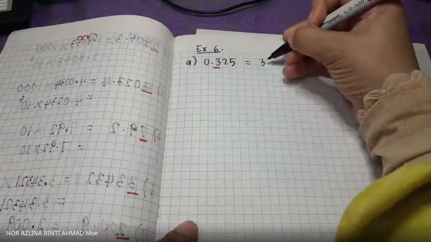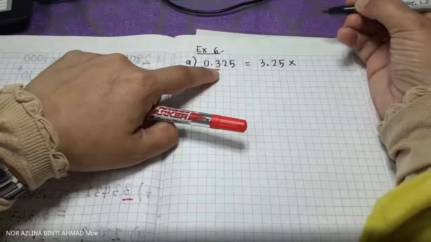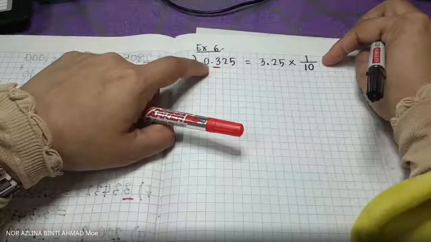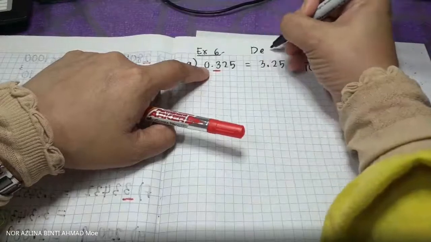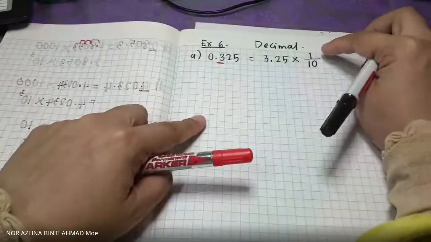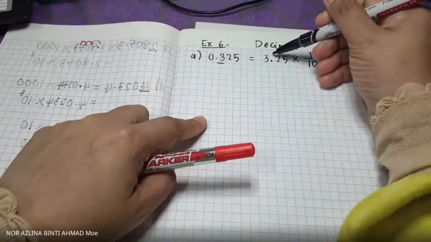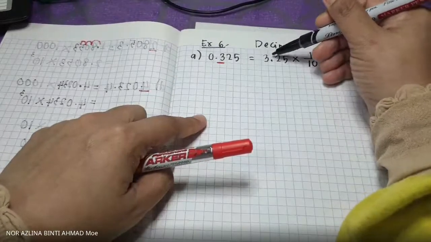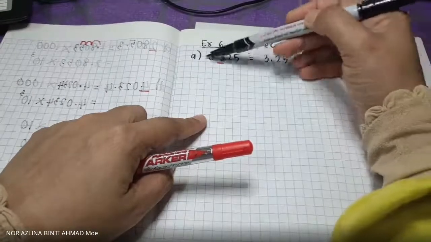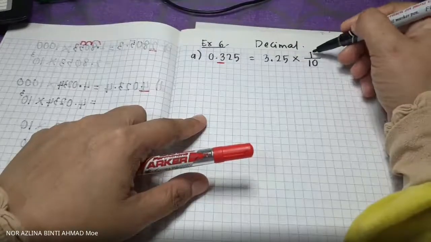So, this is 3.25 multiply 1/10. Okay, this is for decimal. Multiply 1/10. When we multiply 1/10 it means we move the decimal point to the left. After we move to the left, we will get the same value as the question. Okay, same value with question. So now 3.25 multiply 1 over 10.